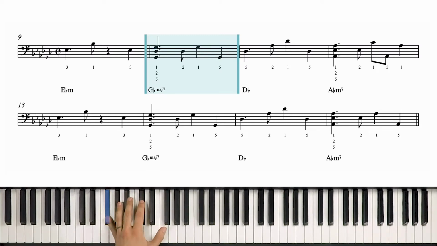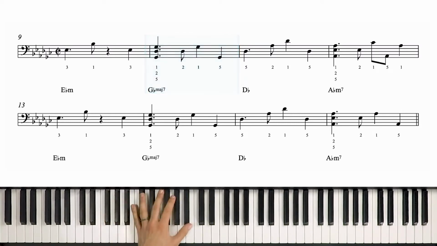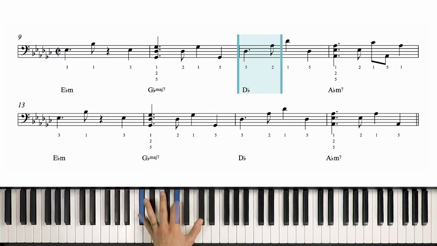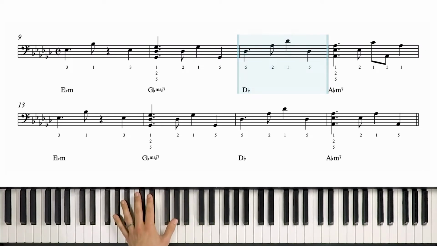Next measure, we're going to move our position up to D flat, and we're going to outline this across an octave. 1 and 2 and 3 and 4. Okay, now down to A flat, octave and a fifth. 1 and 2 and, this time is a little different.